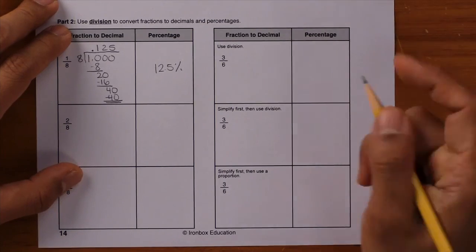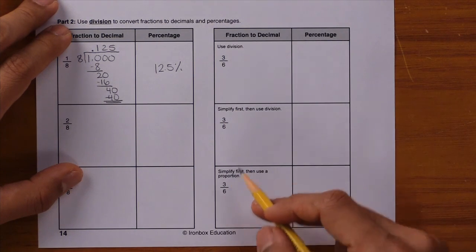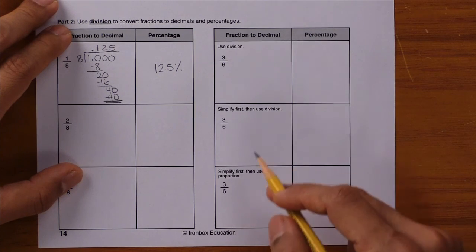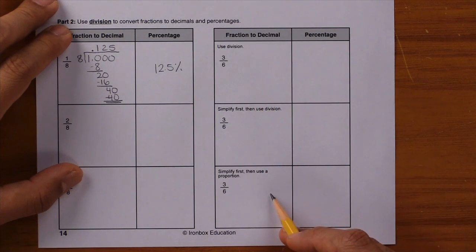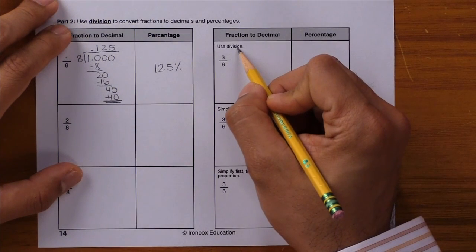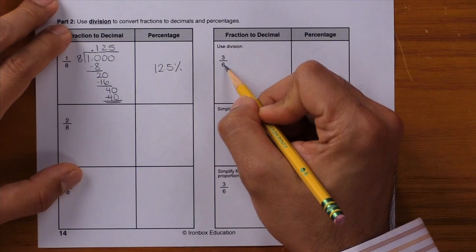Now the most important problems in part 2 are on the right side because it contains a comparison sequence. Let's take a look. Notice that we have the same fraction written 3 times. 3/6, 3/6, and 3/6. And we're going to solve them in 3 different ways. Let's start with the first box. We're going to use division, and we need to use division because 6 is not a factor of 100.